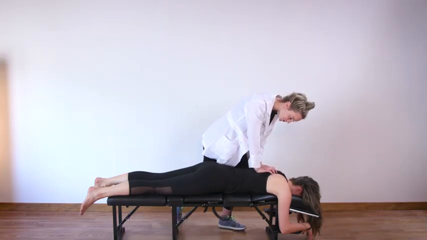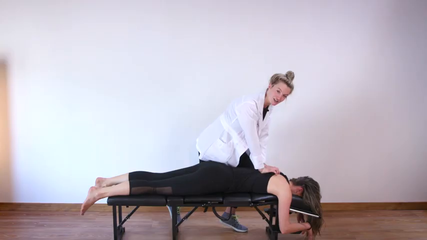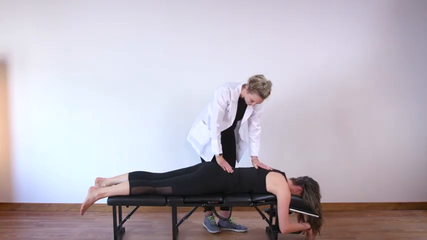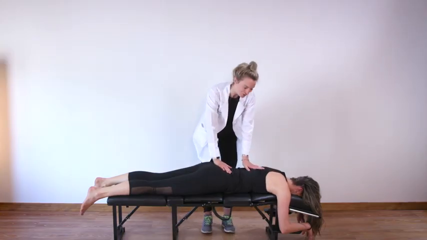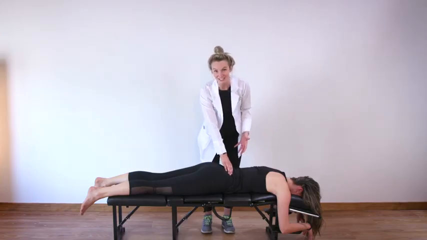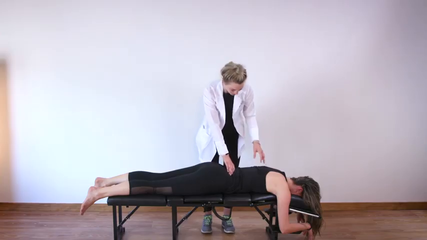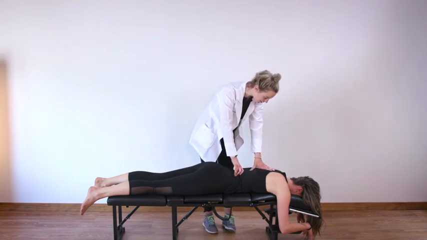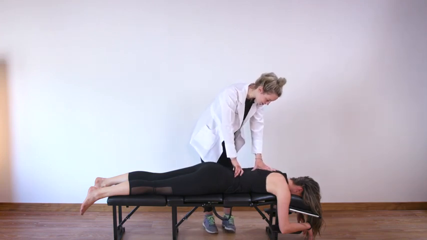I follow her down, and then I do a little push at the bottom. Tara felt we got those bones to move, we got mobility in the spine. I heard a couple pops, a couple cracks, aka cavitations, as we call them as chiropractors. So we know that we got mobility in Tara's spine there.